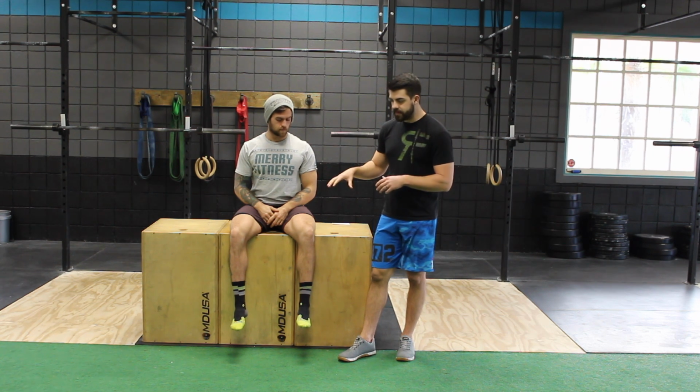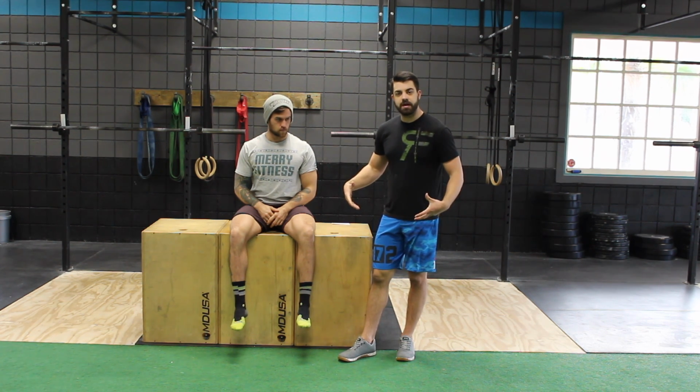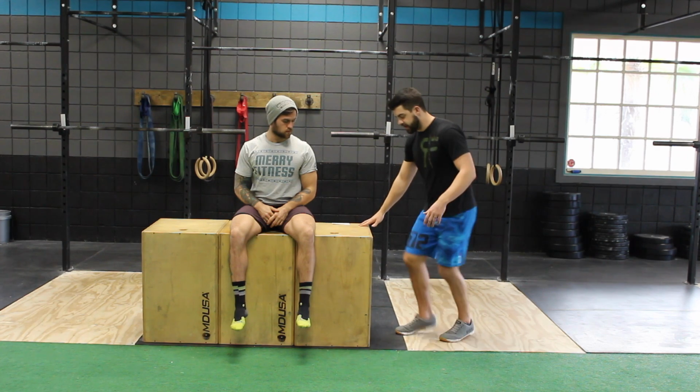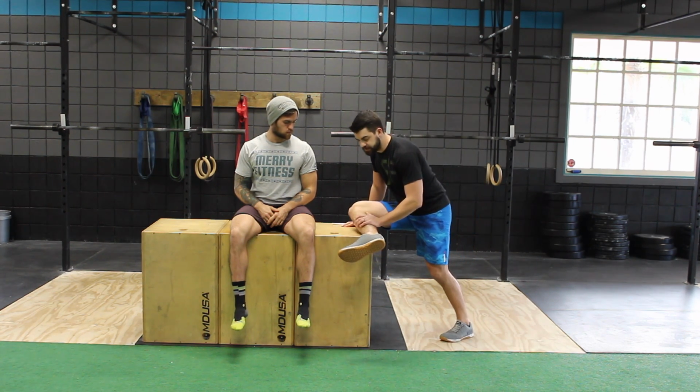A lot of times people will work on the wrong piece of the mobility equation. Hip internal and external rotation is probably the best example of that I see. So a lot of times athletes will feel tightness in their hips and they'll end up doing the pigeon stretch nonstop. They'll do this stretch every single day.